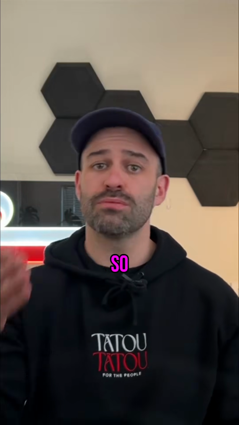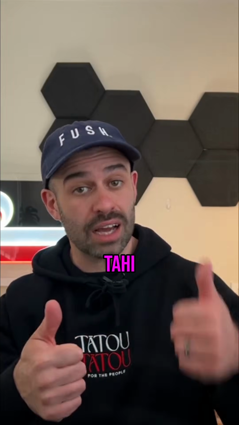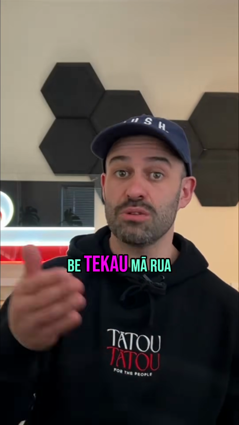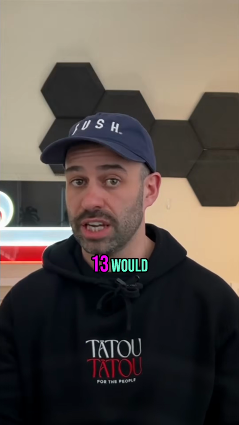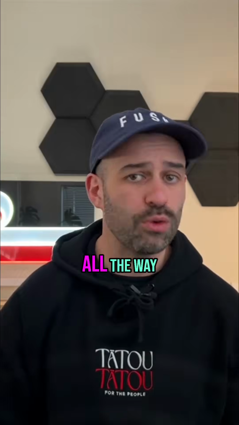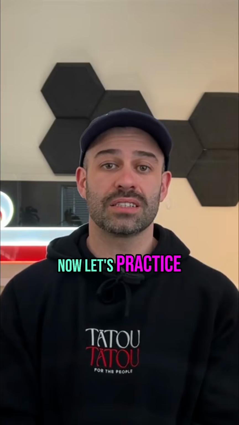next number. So, for example, 11 would be tekau mā tahi, 10 plus 1. 12 would be tekau mā rua. 13 would be tekau mā toru, and so on and so forth, all the way up to 19, which would be tekau mā iwa.